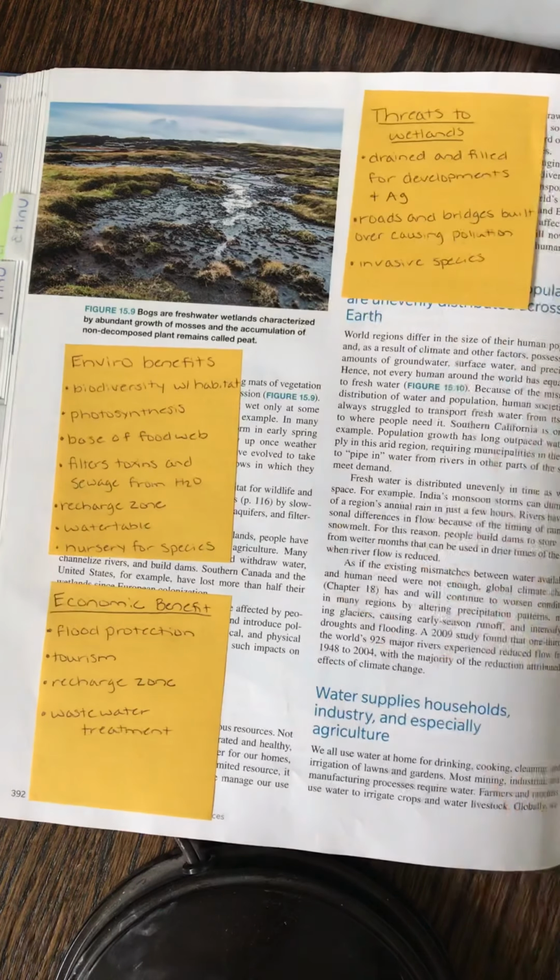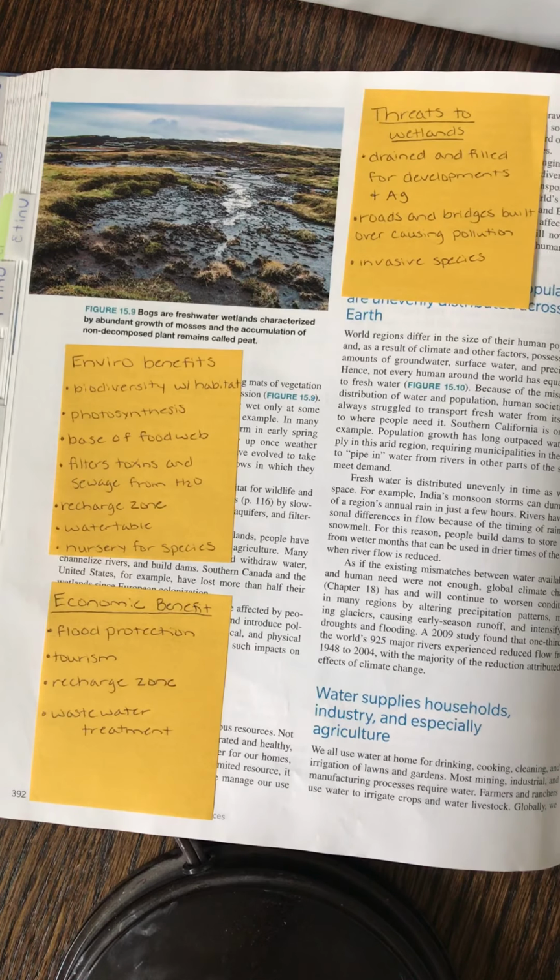But we are threatening these watersheds and wetlands. We're draining them and filling them to develop agricultural land or just houses. We're building roads and bridges over it, which is actually causing more air and water pollution from the salts, from the oil and other gasoline that might be running off of our tires and our cars.